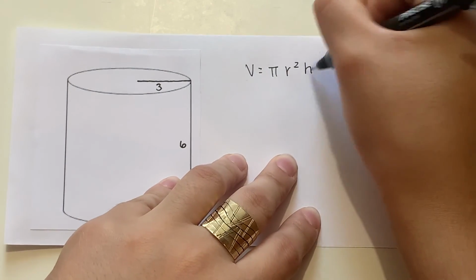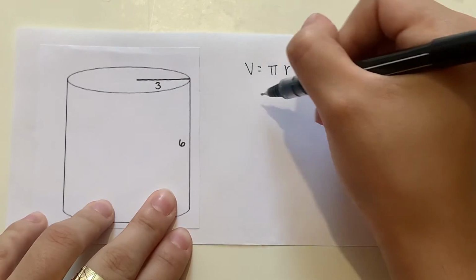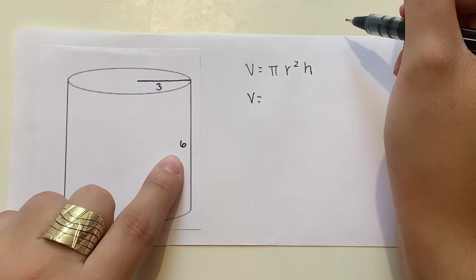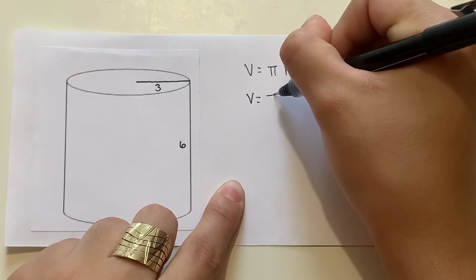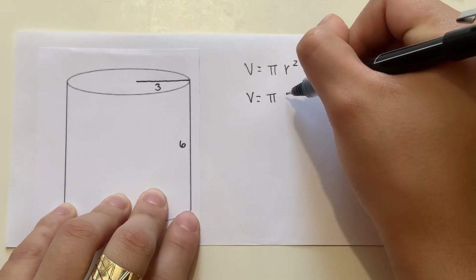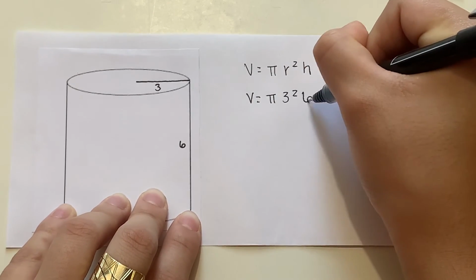So it would be pi times r squared times height. Now we plug in our values. 6 is the value for our height and 3 is the value for our radius. So after plugging in our values, our equation would look like pi times 3 squared times 6.